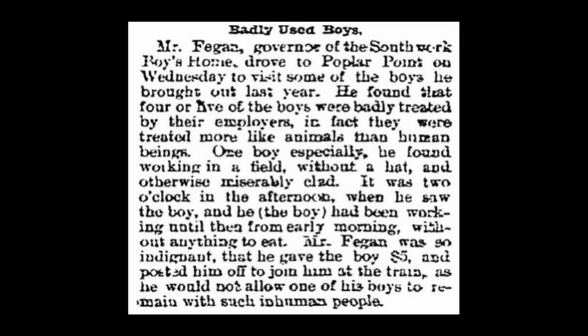However, once in their placements, treatment of the children varied from farm to farm. Some were very well treated and became like members of the family. Some were beaten, given rotten food, and made to sleep in the barn with the animals. Some were seen as workers and not as children.